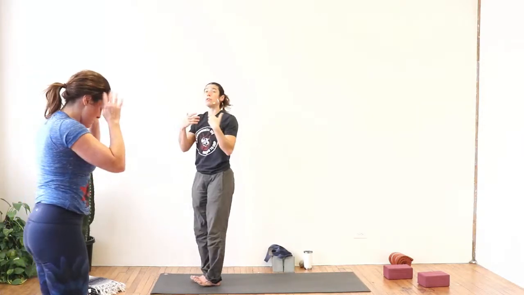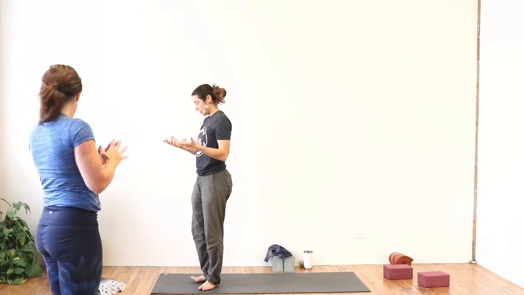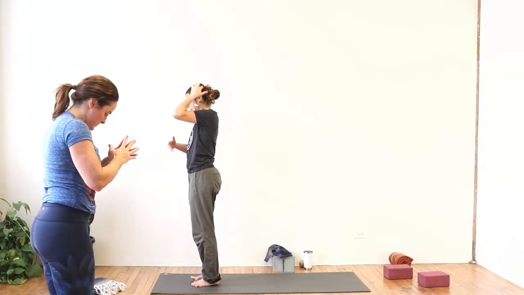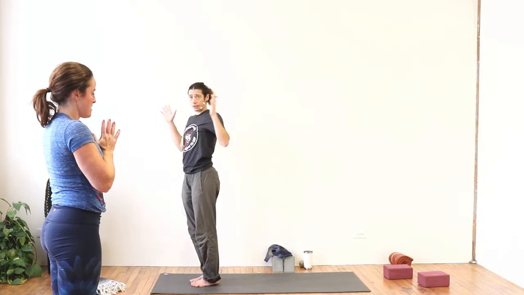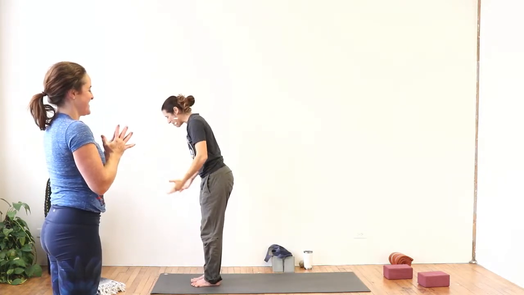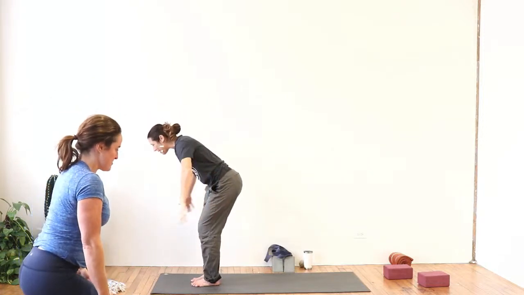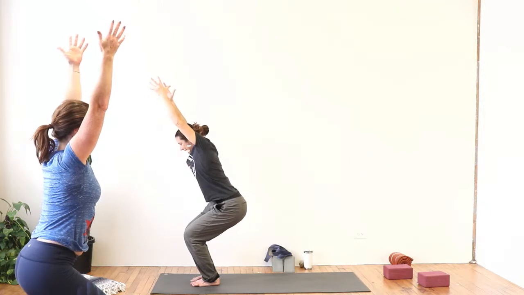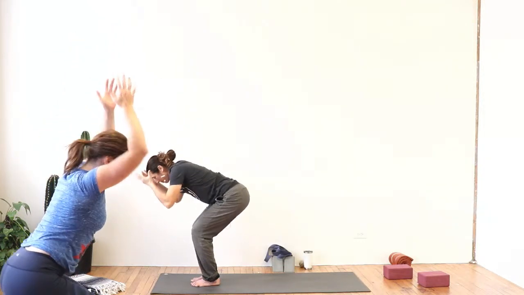We're going to try this out in some stances, because this will be germane to our warrior stances and all the things. Chair pose. Inhale, bend knees, reach the arms up. Exhaling, fold.